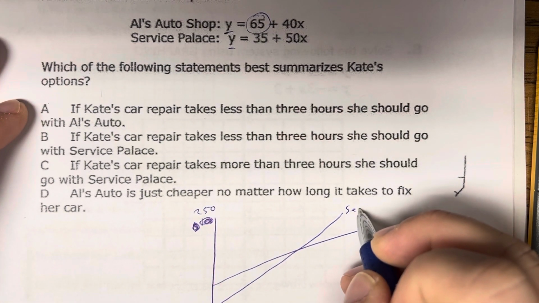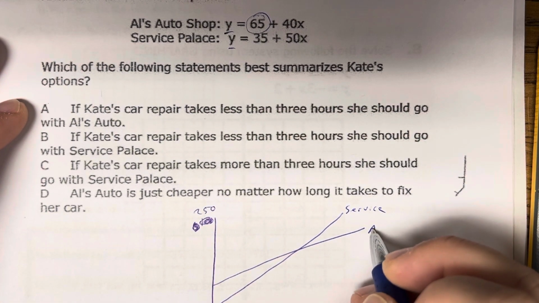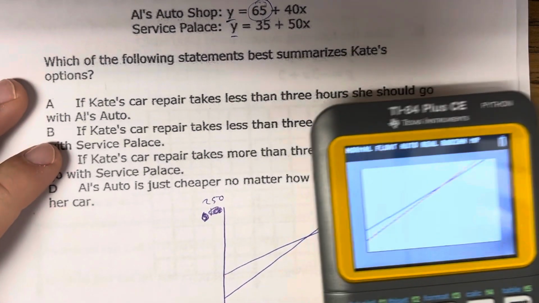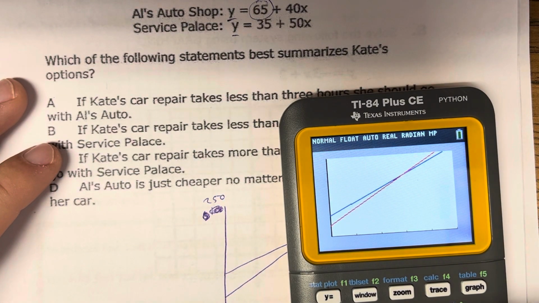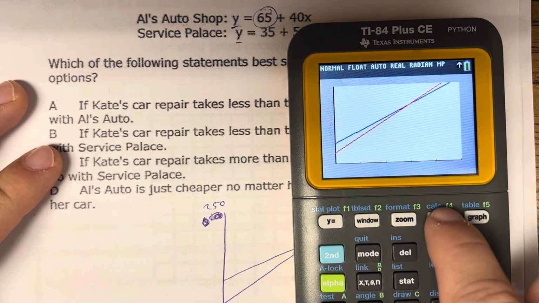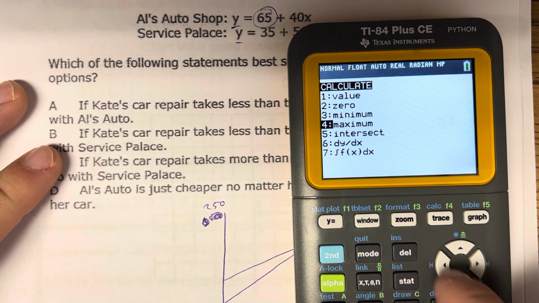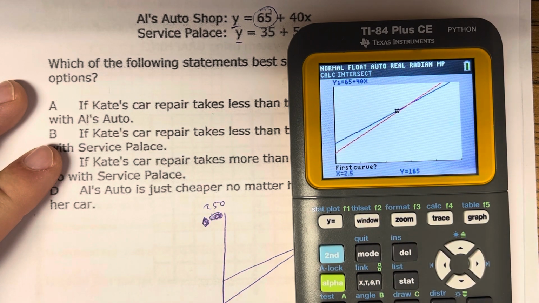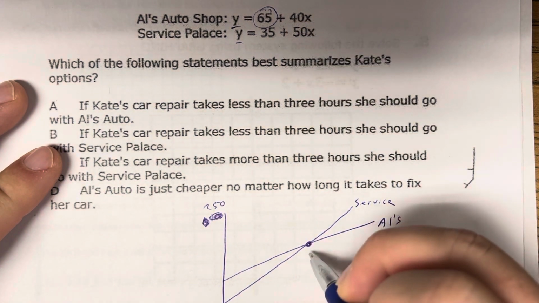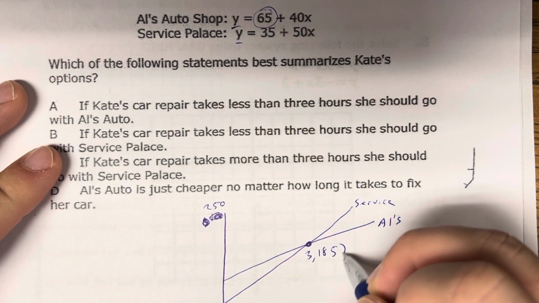So this one is my Service Palace, and this one is my Al's. And then to find where they intersect, we're gonna go to second, trace, which is calculate. And so you can see what I'm doing. I wanna find where they intersect. I'm gonna press enter and then press enter 3 times. 1, 2, 3, and there's my answer right there, 3, 185. So this point right here is at 3, 185.